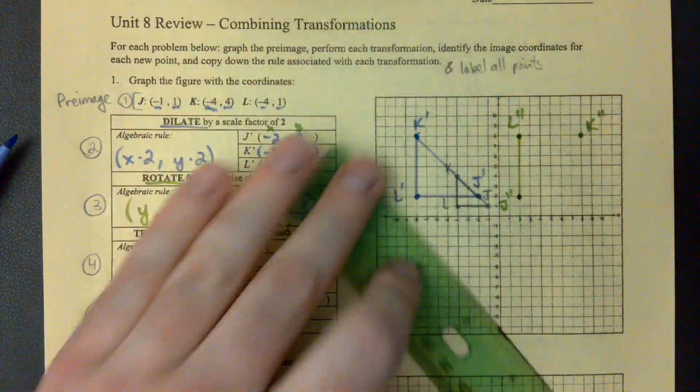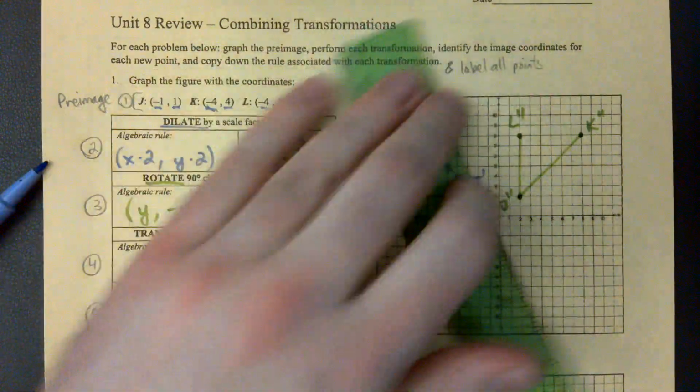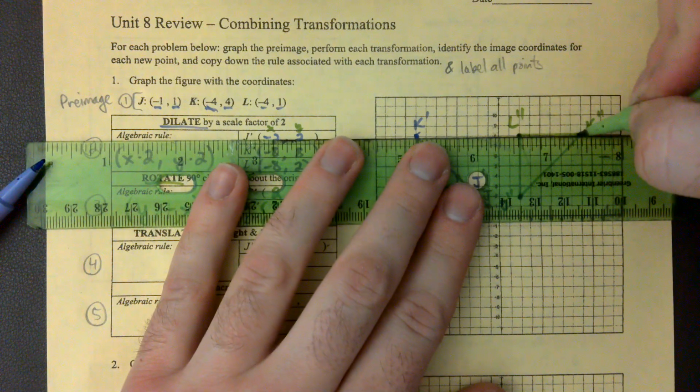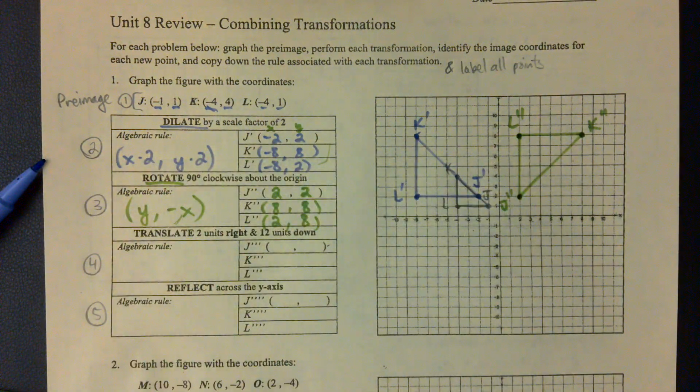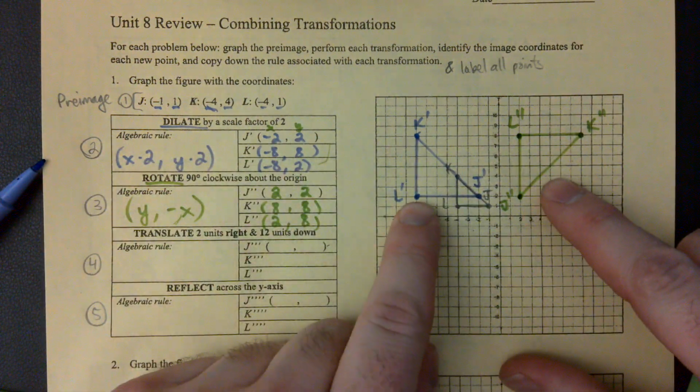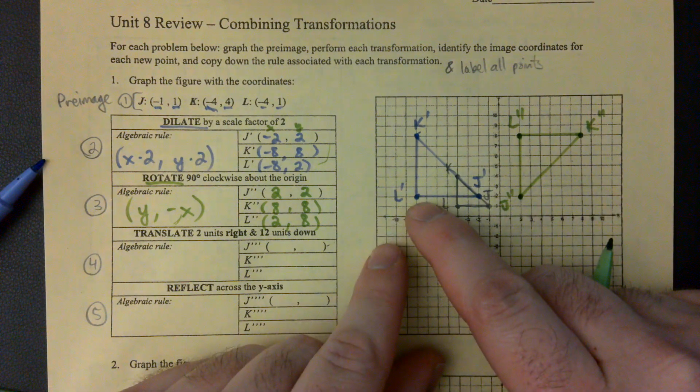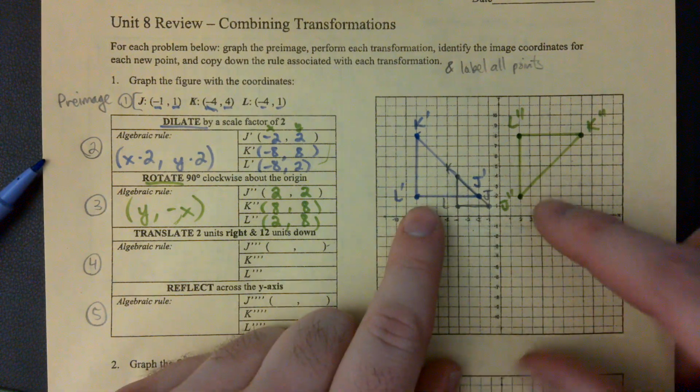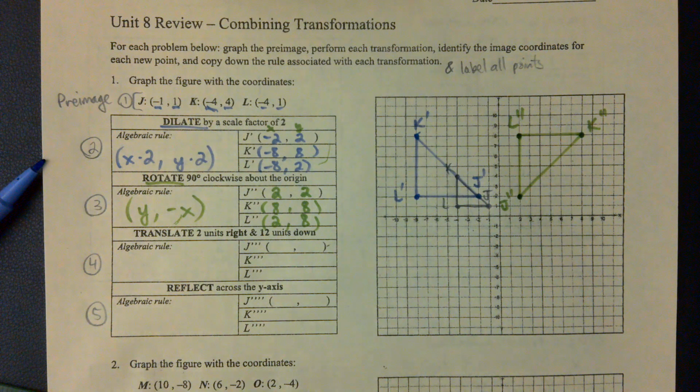Again, we get our ruler. Connect all those up. Boom. Just like that. Now we still have the same size triangle as our first image here. But we did tilt it a little bit, right? We turned it. That's what that rotation there did.